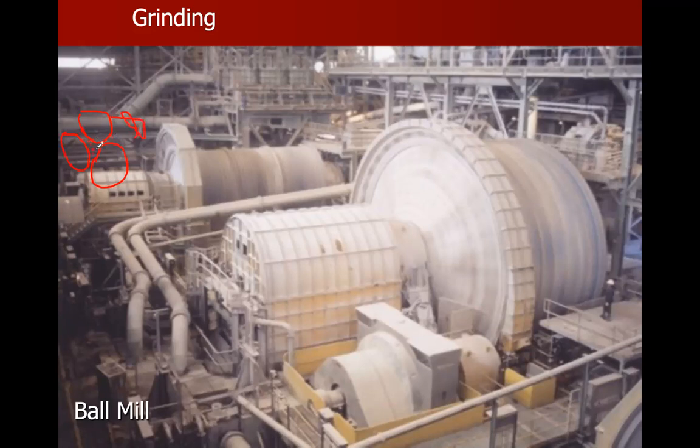So that means they get ground. Grinding is taking place by moving balls like this. They hit the sample and it gets crushed. So this is the ball mill. Sometimes agate is used. You know agate, feldspar. It's also a gem, right?